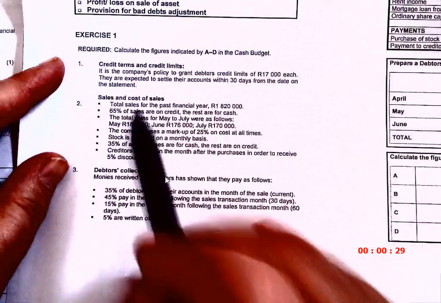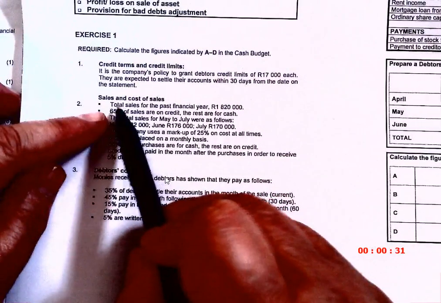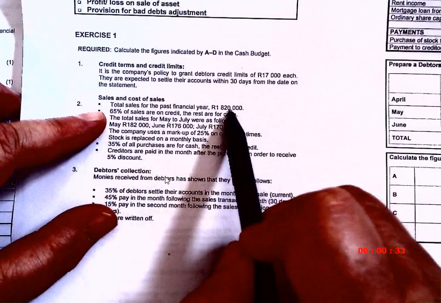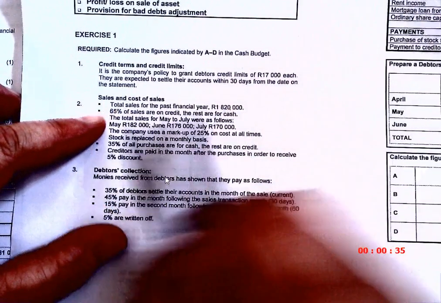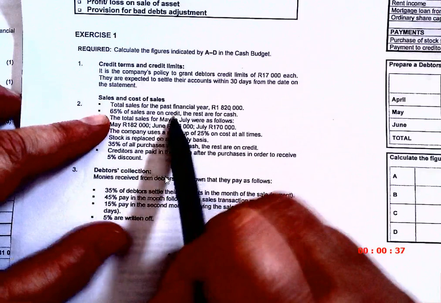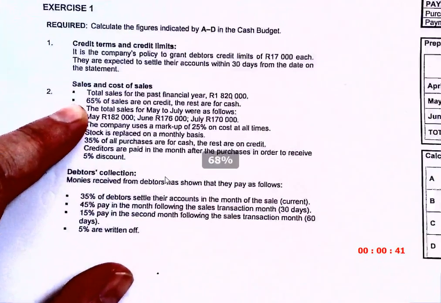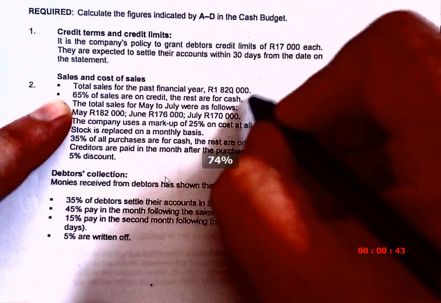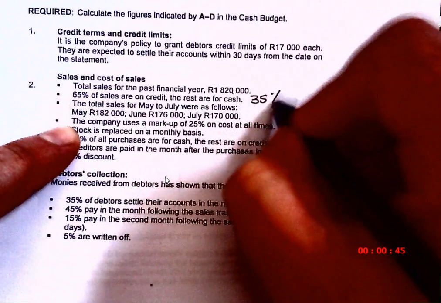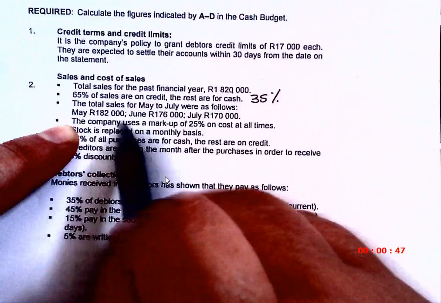Okay. So now let's go look. They give me here sales. The total sales was so much. 65% is credit, meaning how much is cash? 35 is cash. So now they give me May, June, July, the total.